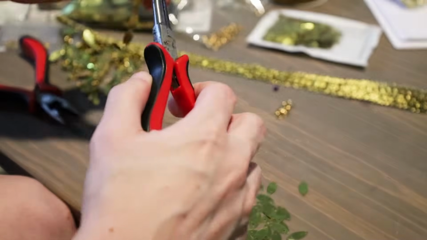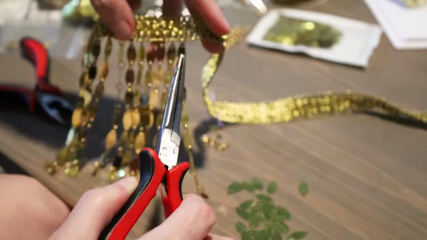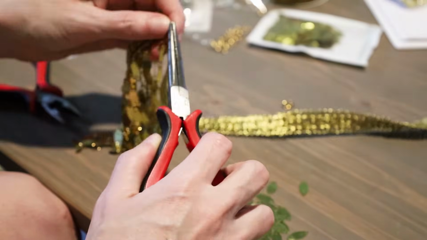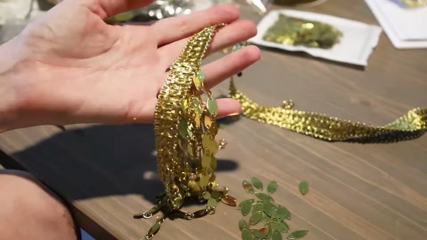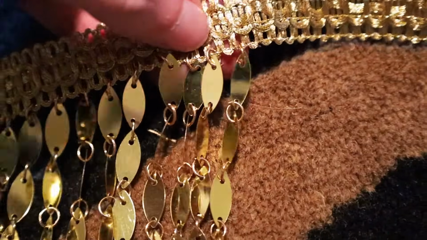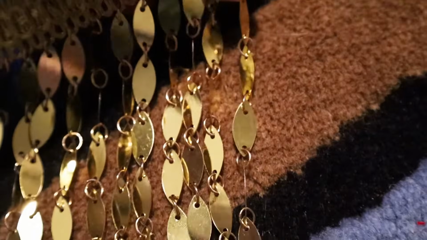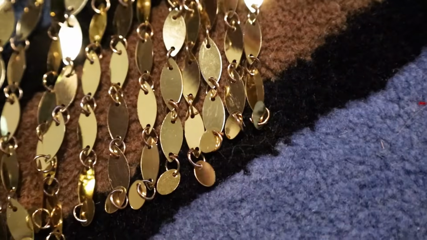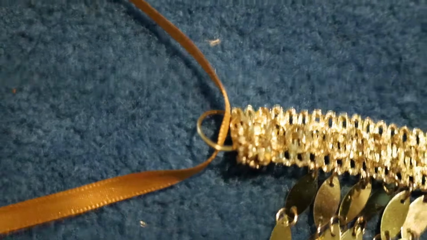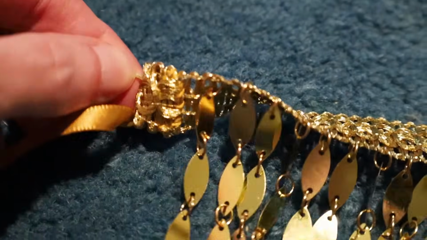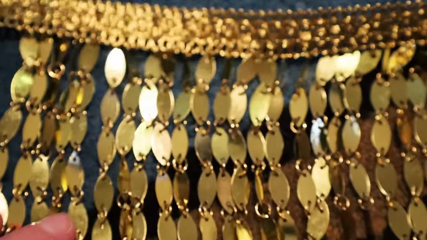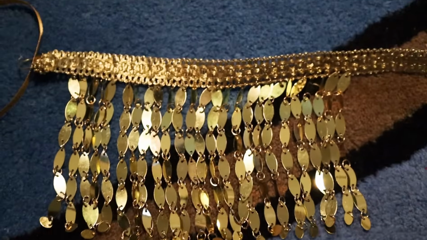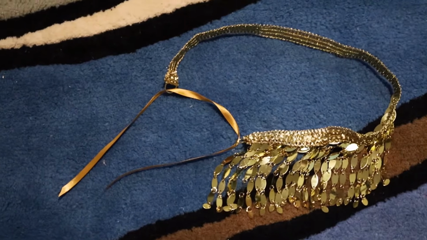I made enough of these that I thought it looked right when attached to the band, and because I'm using this trim that already has little loops on it, that makes it very, very easy to attach them in an even sort of manner to the trim. And that again is just with a little jump ring. And then to attach the Gefrons to my head, I've folded over the trim on the end, attaching it to a little O-ring, and then I can thread a piece of ribbon through the O-rings to tie it onto my head.